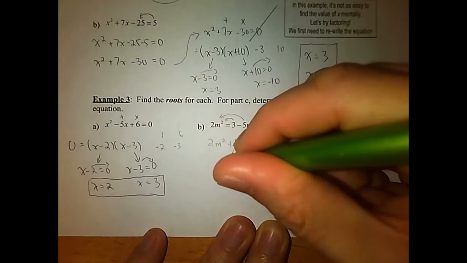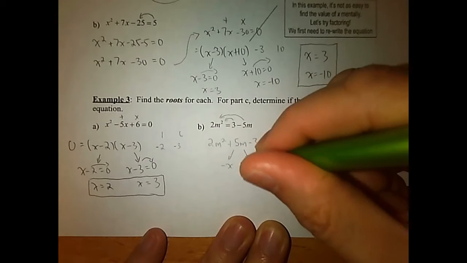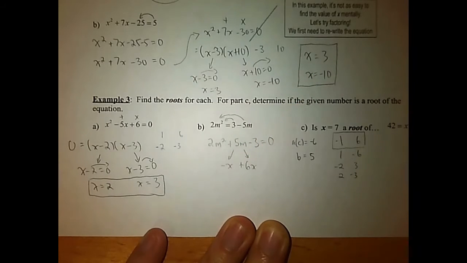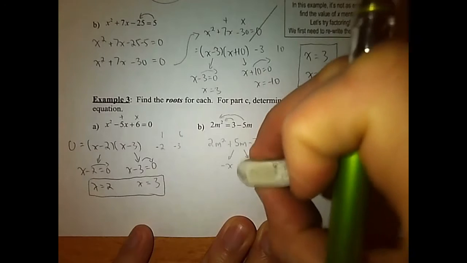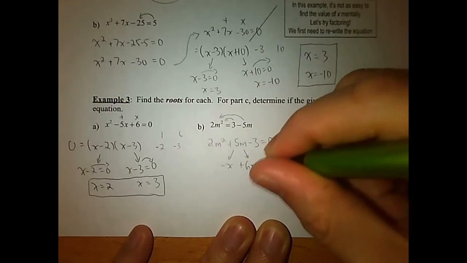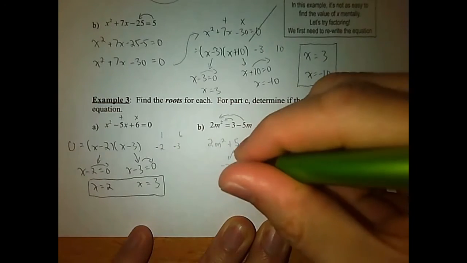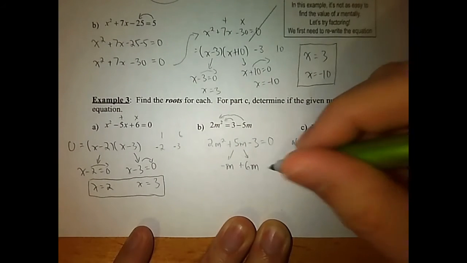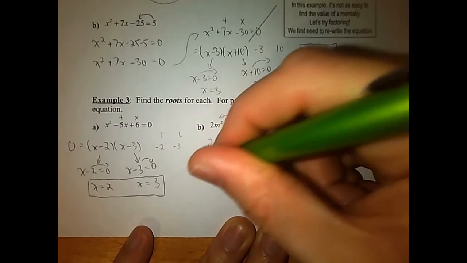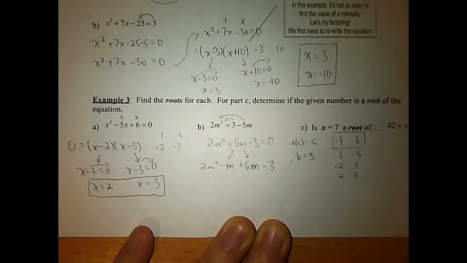So I'm going to get negative x and plus 6x. Sorry, I guess we're using the letter m, so I should use m. So 6m and negative m, and then the other sides are the same. 2m squared minus 3 on the other end.